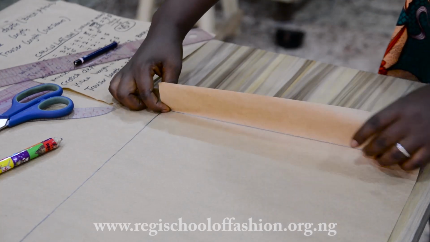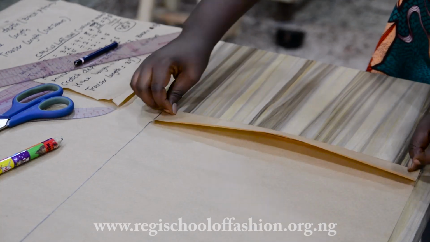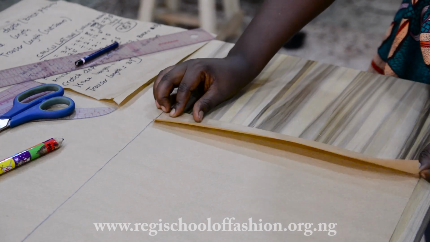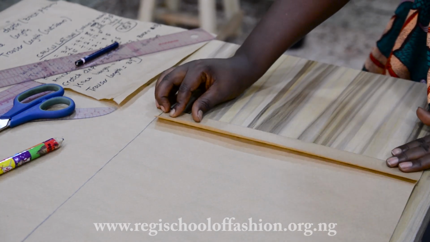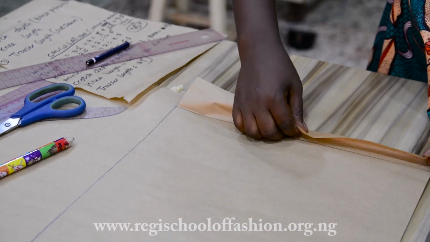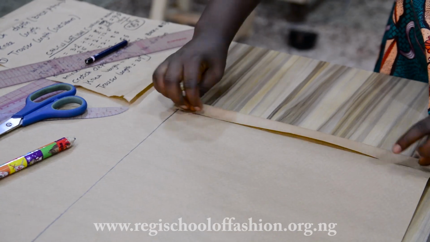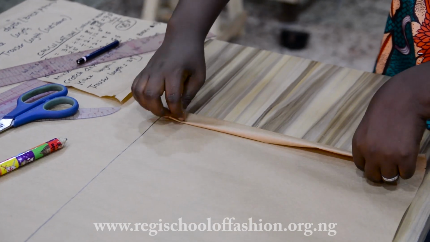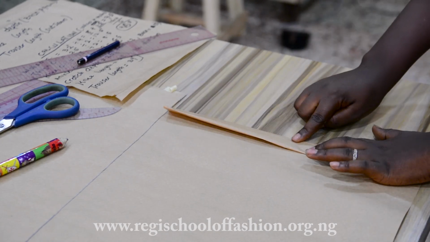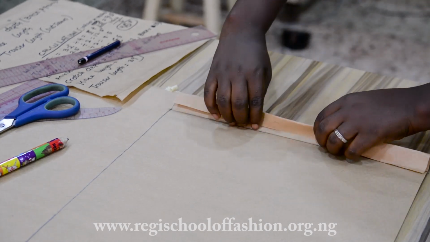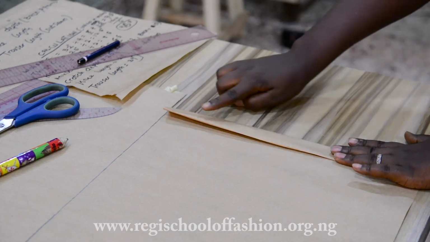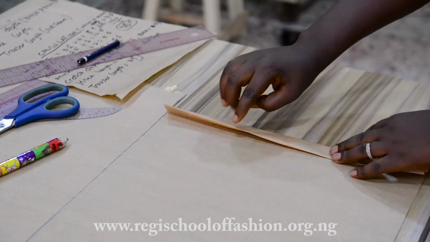So after constructing the trousers, I will have to fold in the 2 inches in this manner. Then fold it in once more. So you can see what I have left is 1 inch. I fold it twice. So these 2 inches will be used to house the elastic rope.